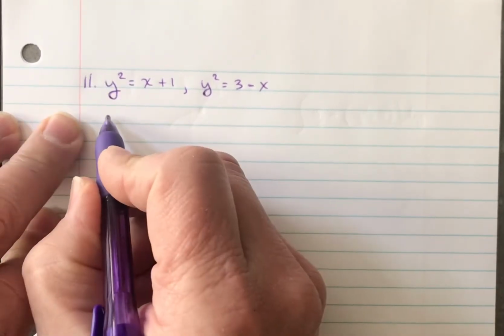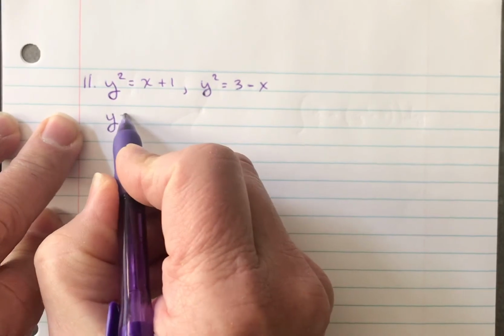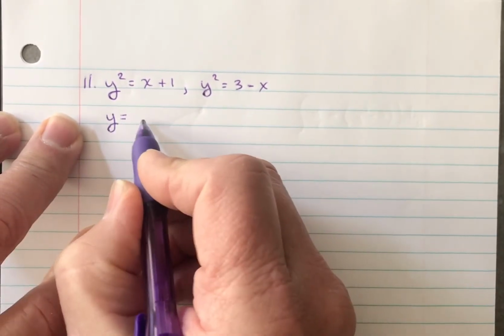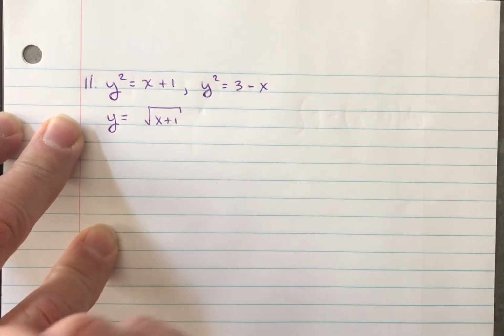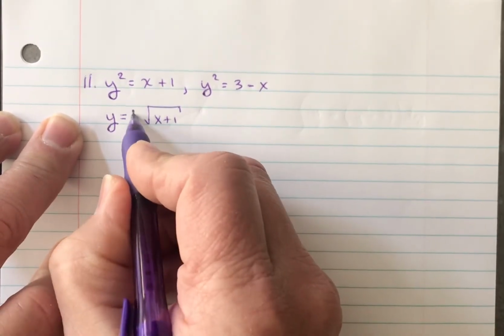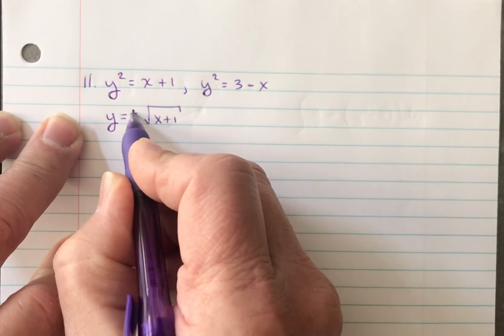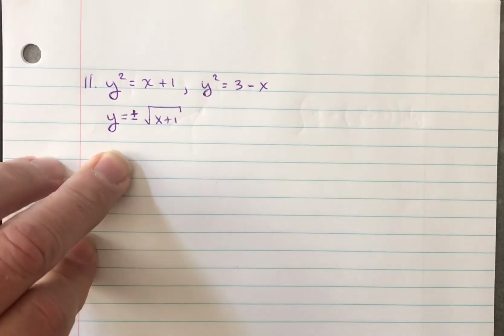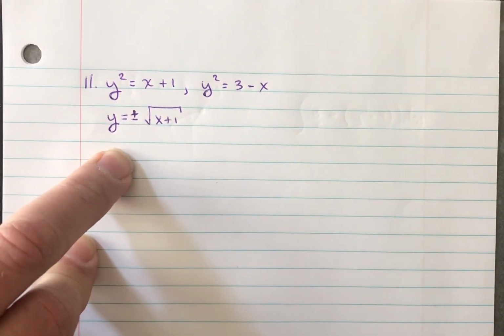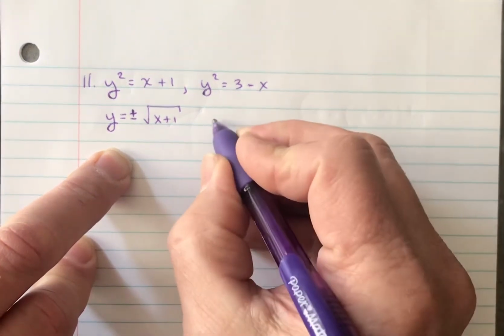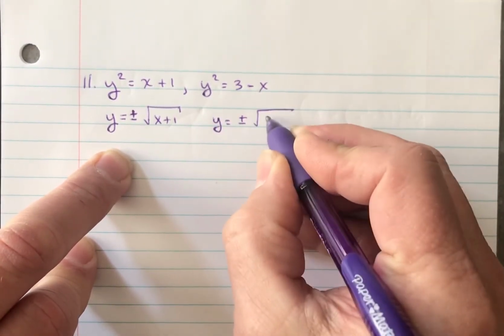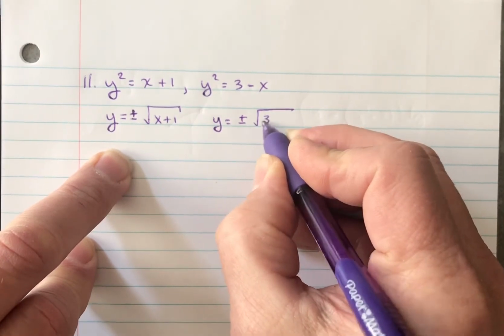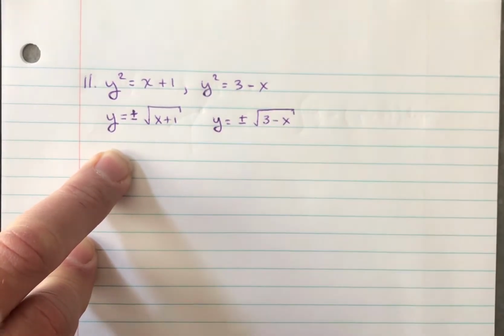So to get y by itself, I would say that y is equal to the square root of x plus 1. But when you take the square root, it could be a positive or it could be a negative. So I have to include that plus or minus. The same thing occurs here. So I have plus or minus, and then this is 3 minus x.